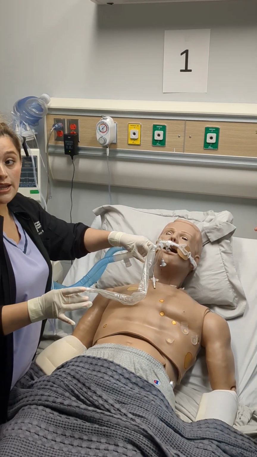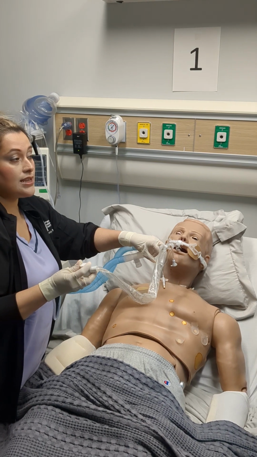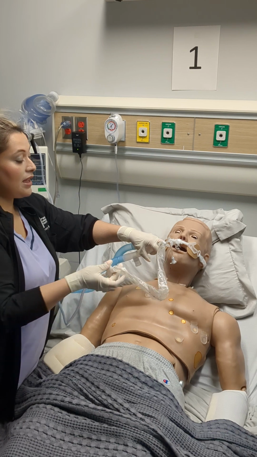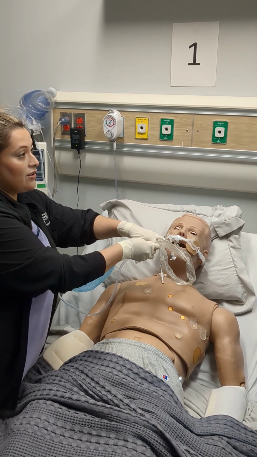I'm inline, hyperoxygenating the patient for 30 seconds to a minute. Well, those are open. If I need to go down there one more time, I'm sterile. I'm going to put this back here, okay?